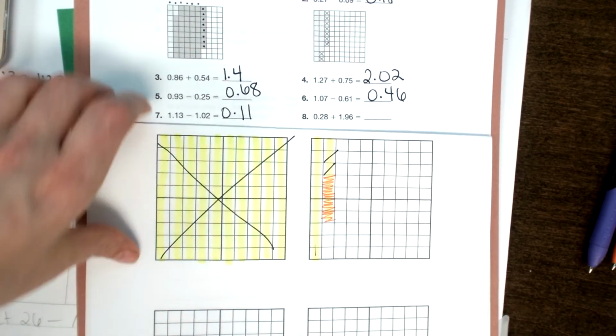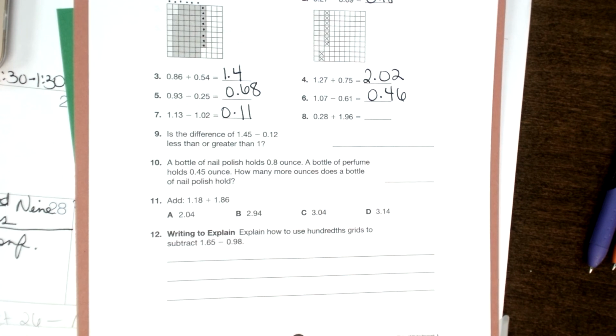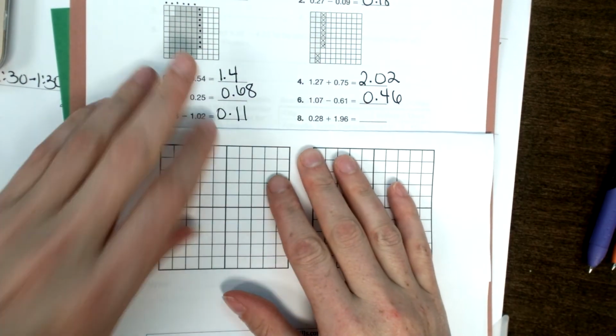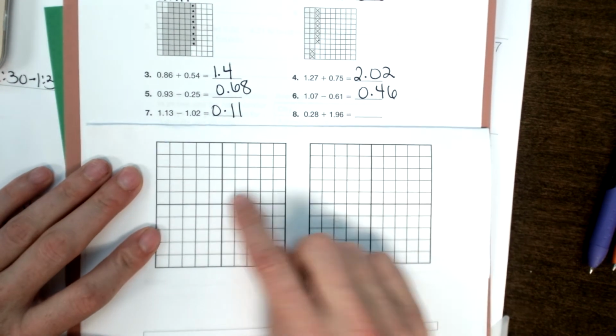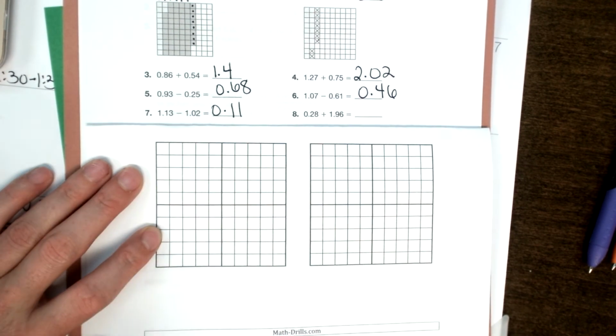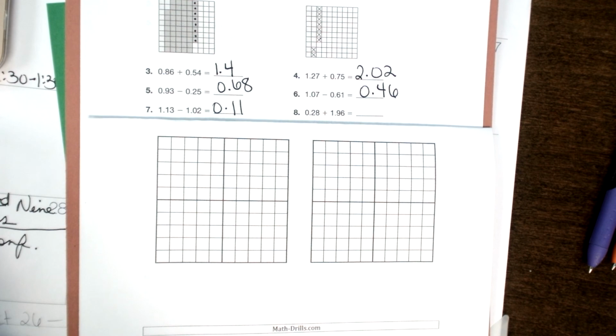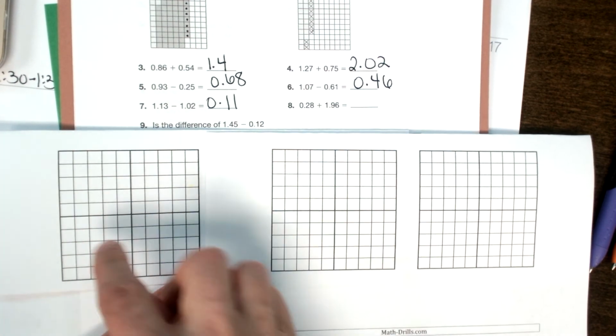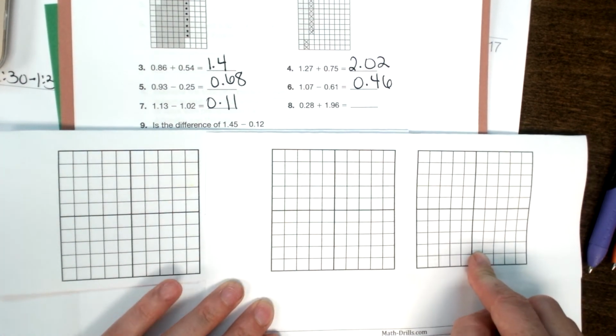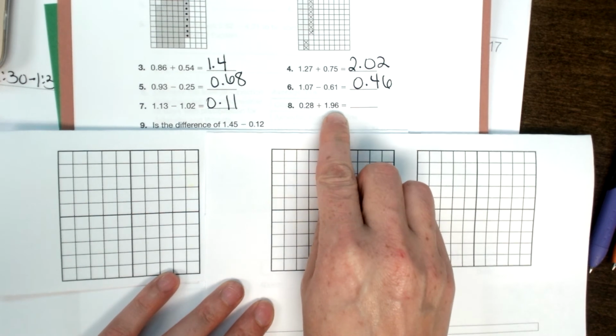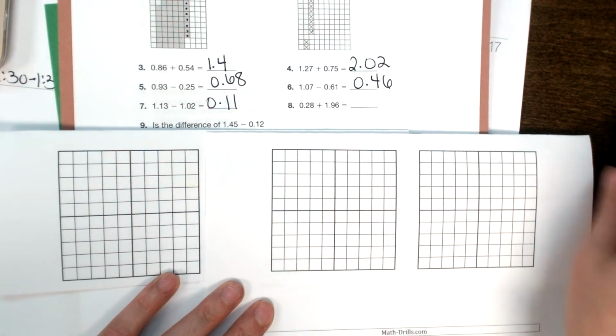Okay. All right. Let's do number 8. All right. So number 8, I'm going to need more than these. So I went and got 3 of these boxes. And the reason is because we're going to have 1 and 96 hundredths plus 28. It's going to end up being more than 2.